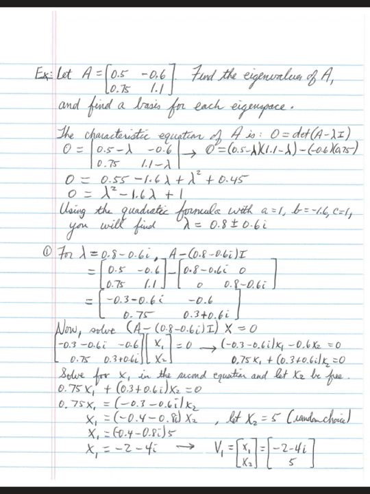Now, with complex numbers, I don't know how well a calculator will row reduce to echelon form to give you a clean x1 or x2, but just translating it out: negative 0.3 minus 0.6i times x1 minus 0.6 times x2, 0.75 times x1, 0.3 plus 0.6i times x2.